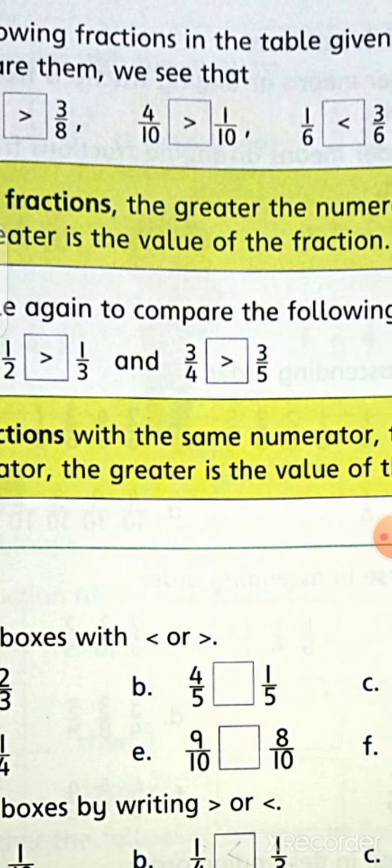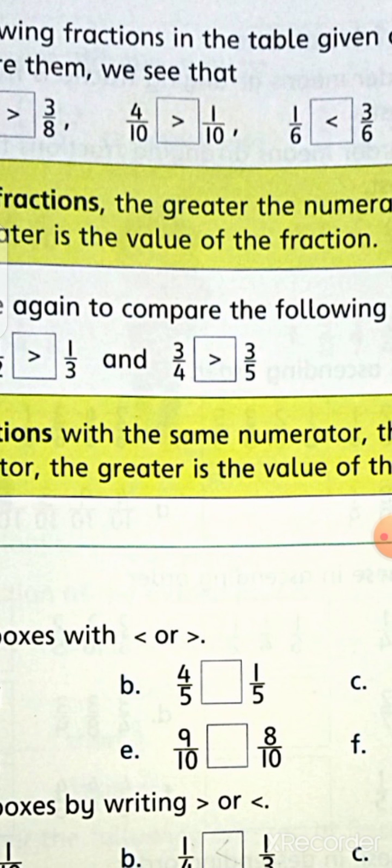In the second example, 4 over 10 and 1 over 10, the denominators are the same but the numerators are different. 4 over 10 is bigger and 1 over 10 is smaller.